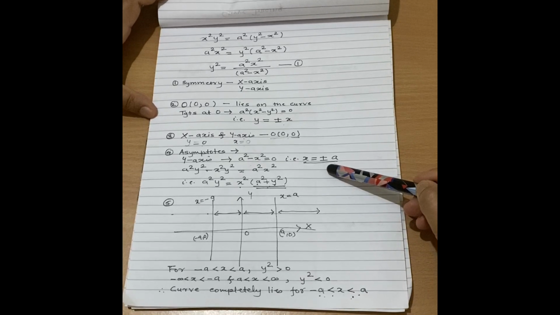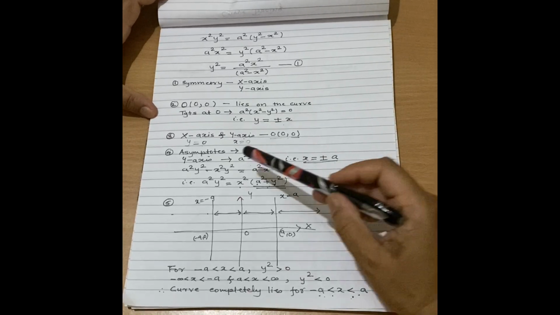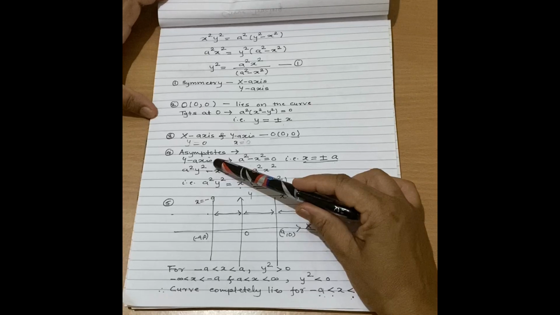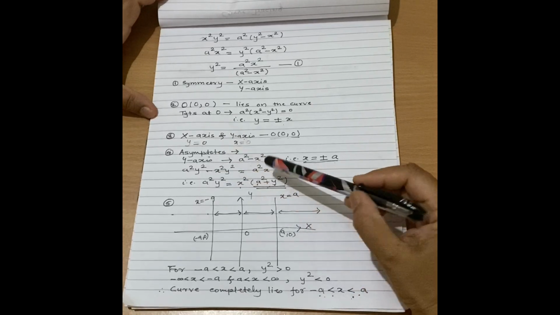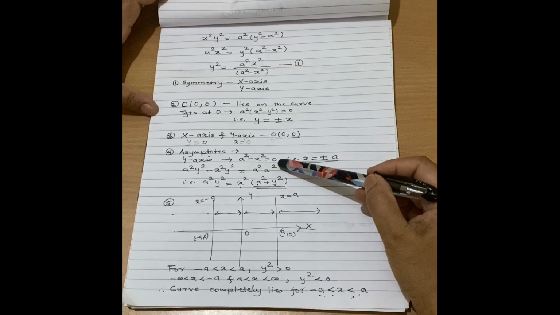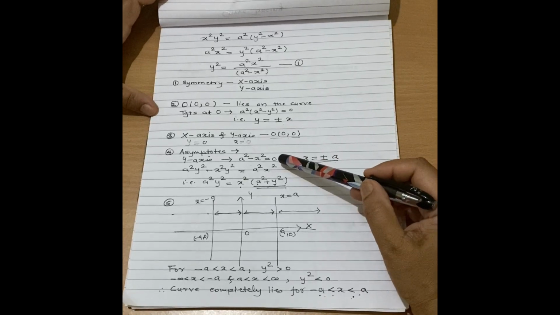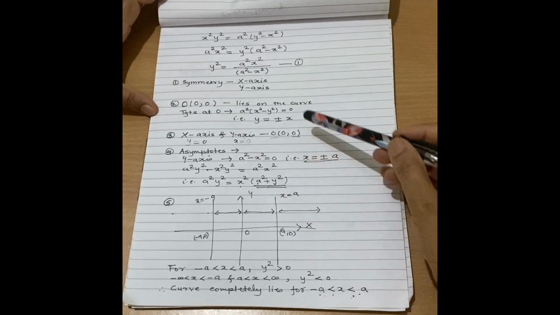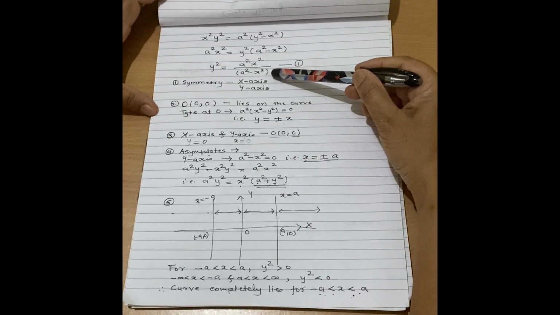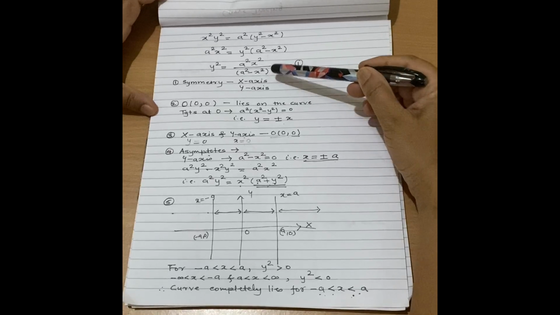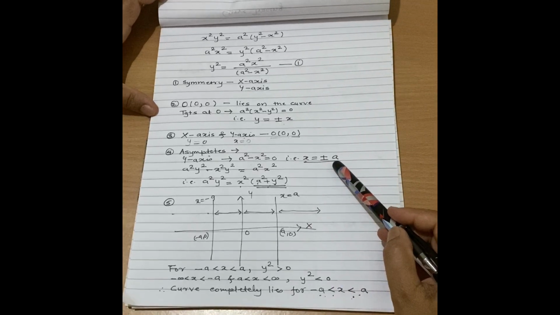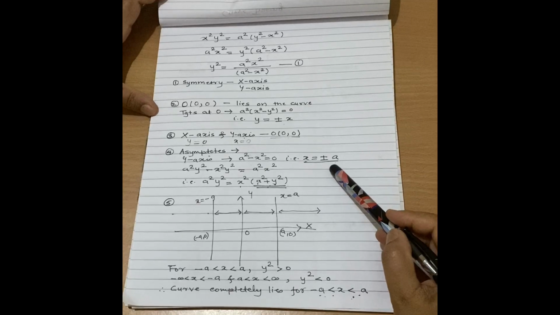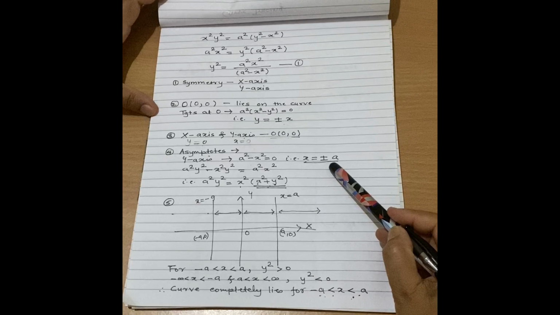For determining asymptotes parallel to, say, y-axis, we equate to 0 the coefficient of highest power of y in the equation. Coefficient of highest power of y in the equation is a square minus x square. Therefore, x equal to plus minus a are tangents to the curve at infinity, that is, they are asymptotes to the curve which are parallel to y-axis.